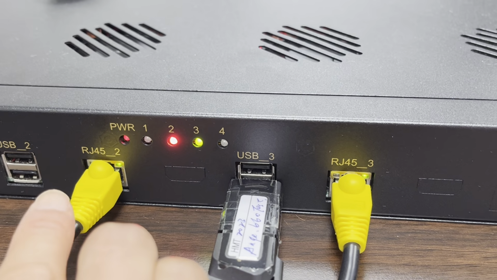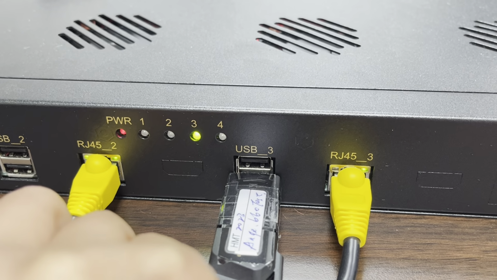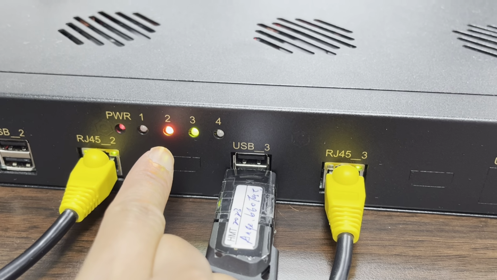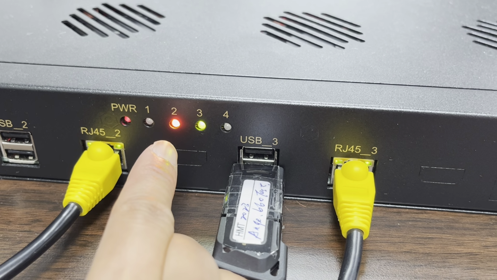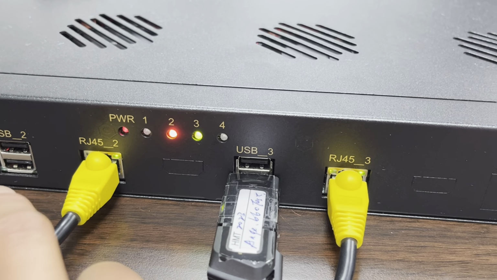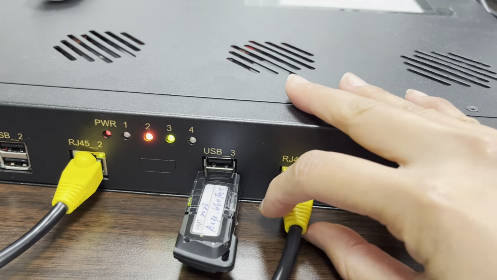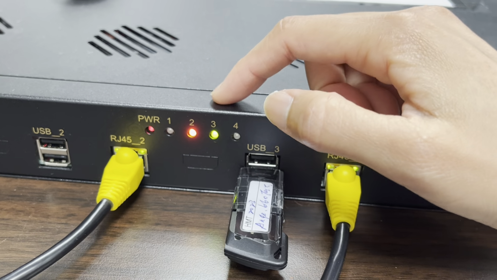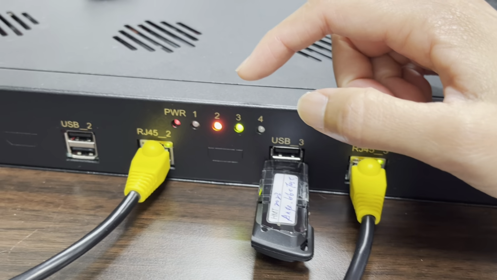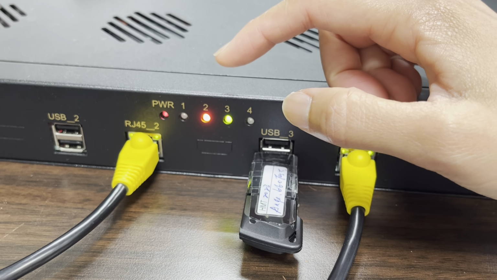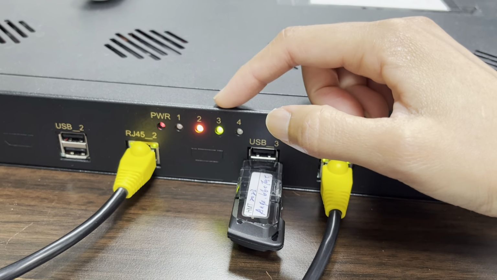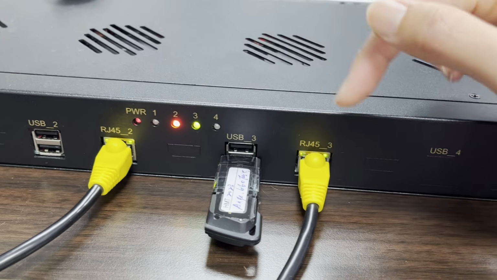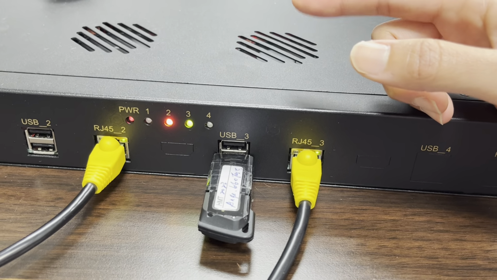So after we plug in the LAN cable, you can see after a while the flashing orange color changes to steady orange, which means it's on a good networking connection. So this indication light is very helpful and useful for you to judge whether the streaming port is functioning well or not.